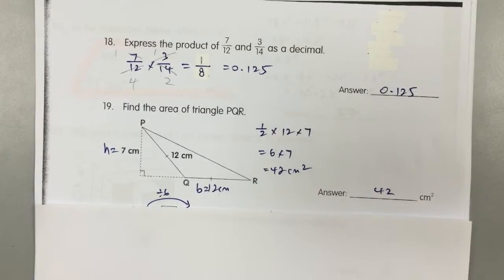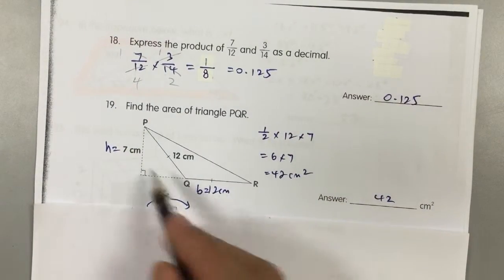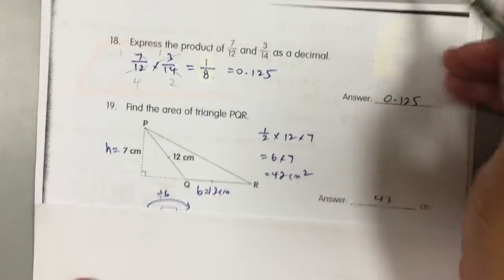Find the area of the triangle PQR. Recognize the base is 12, height is 7, so half base height. Answer 42.